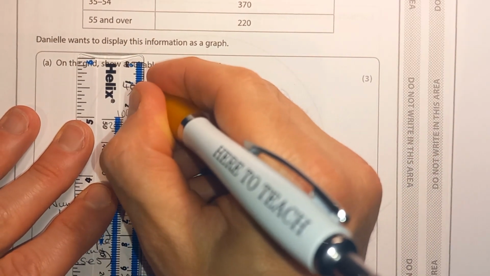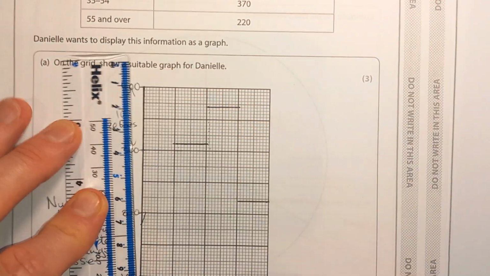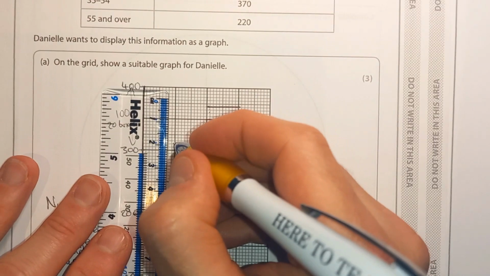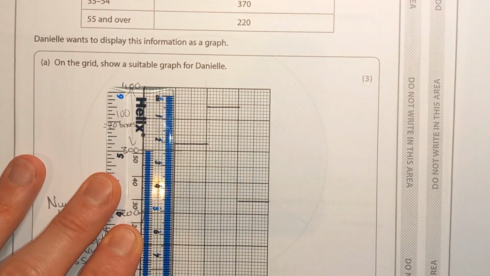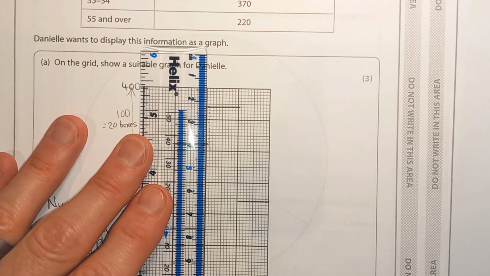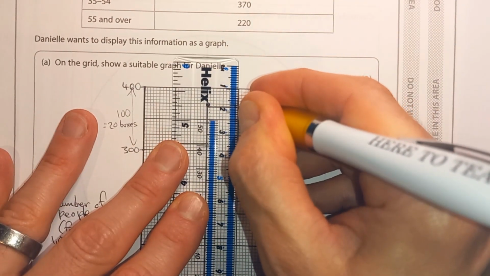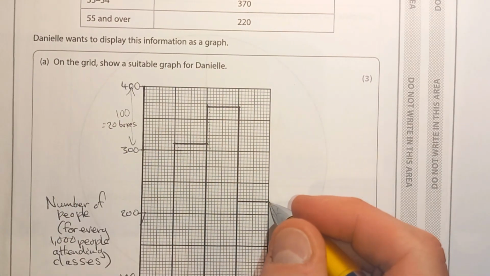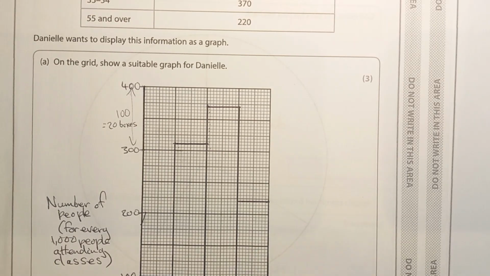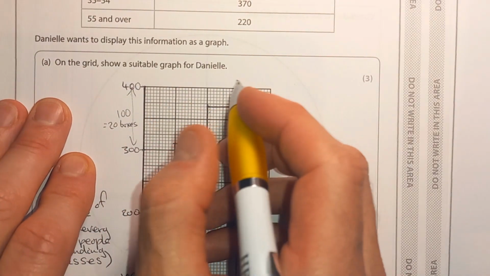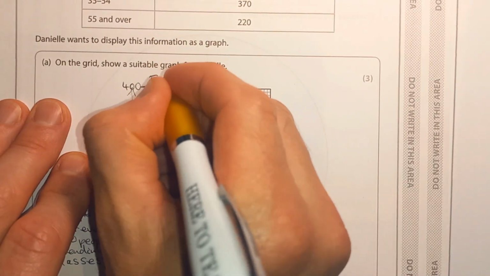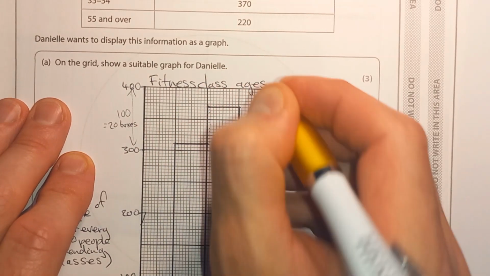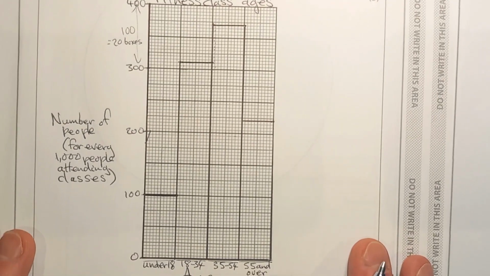So I've marked the tops of all my bars, and then I'm going to draw my lines in. So we can put a y-axis down there. Let's put our x-axis at the bottom. Now we can put these lines in. Okay, you don't have to have your bars touching. I make them touch because it's easier. And then we just need a title for this. So we can just say fitness class ages, something like that.